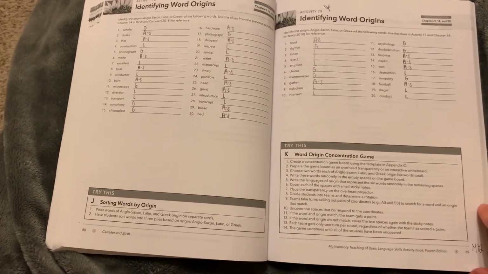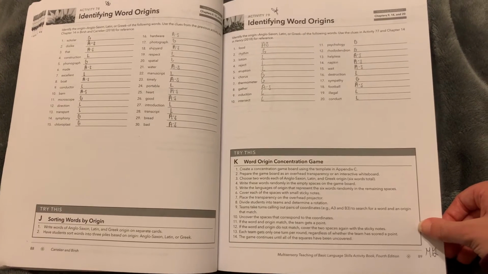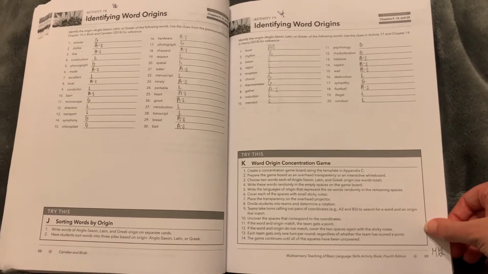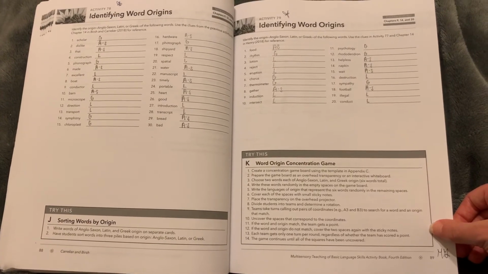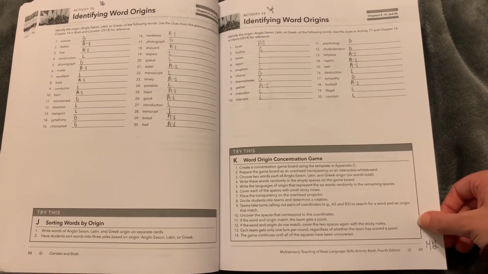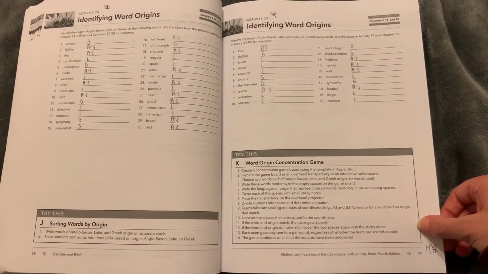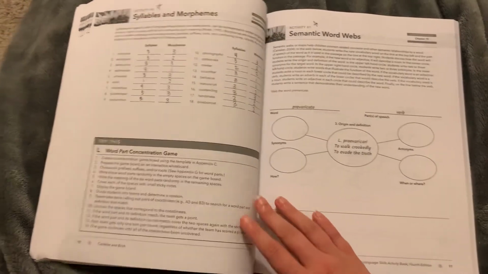Yeah, identifying. In these we identified reject is a Latin word, napkin, Anglo-Saxon, conduct, because it has the duct ending. Chloroplast is a Greek word. Chloro. What else? Phonograph has graph or phone, which are 2 broken up.